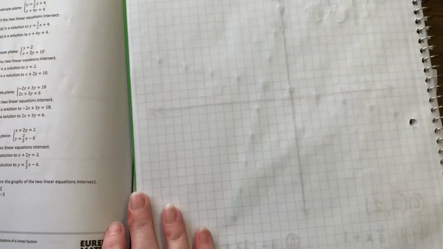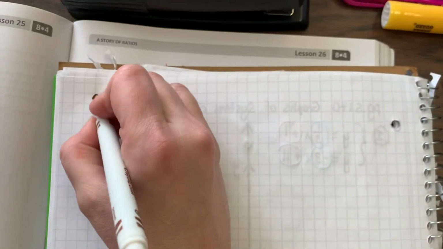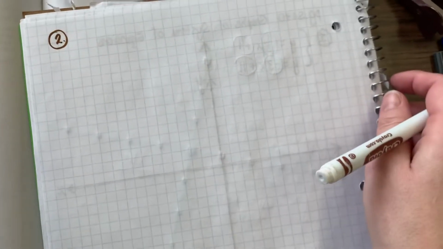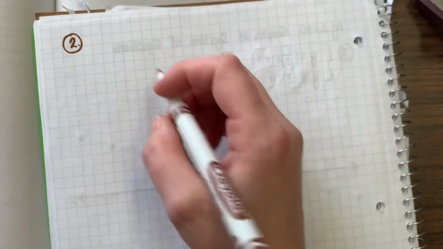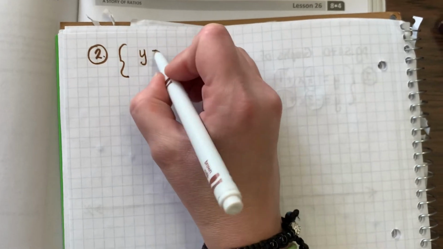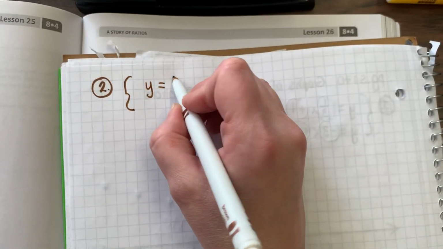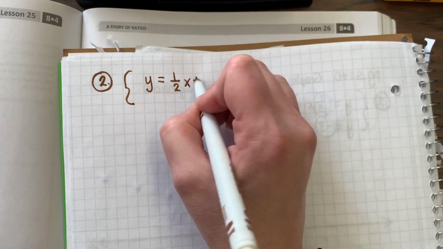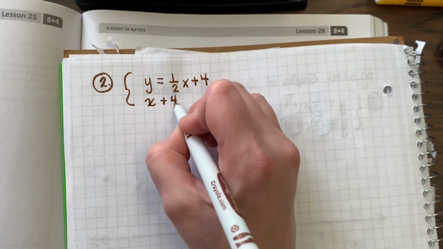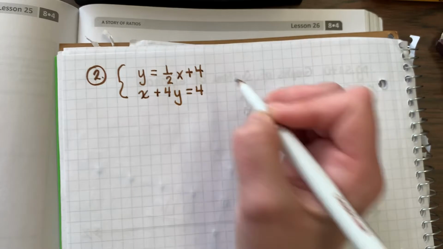I'm going to turn my graph paper over and I'm going to write number 2. It says find the point of intersection, or sketch the graphs of the linear system on the coordinate plane. And so the first equation is y equals 1/2 x plus 4. Second equation, x plus 4y equals 4.